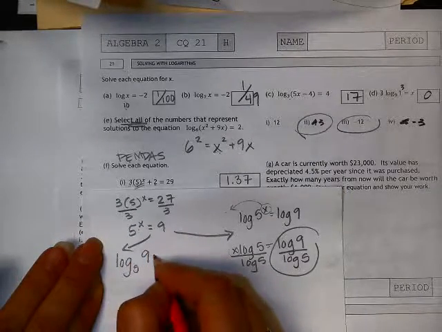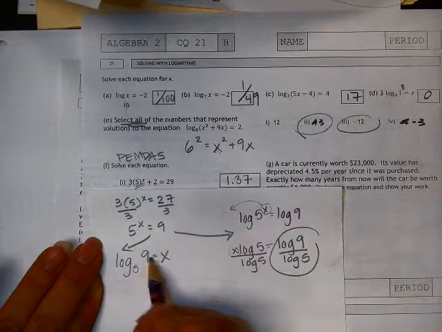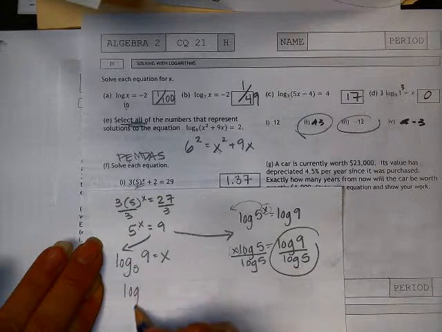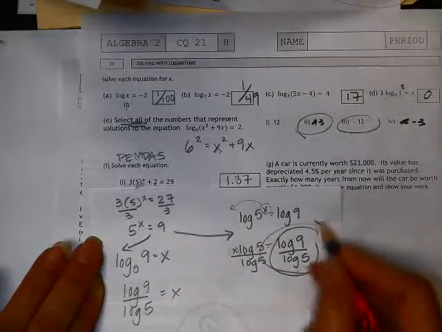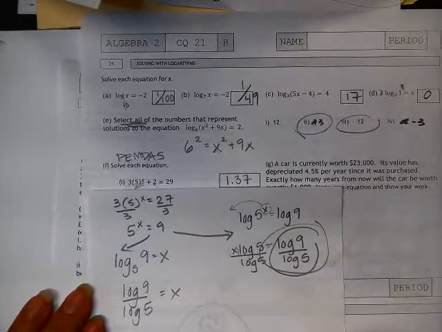The other approach to this is to write this as a logarithm, which is log base 5 of 9 is equal to x. And then the way you plug that in your calculator is log of 9 divided by log of 5, which is exactly the same thing we did here. So that would give you your answer.